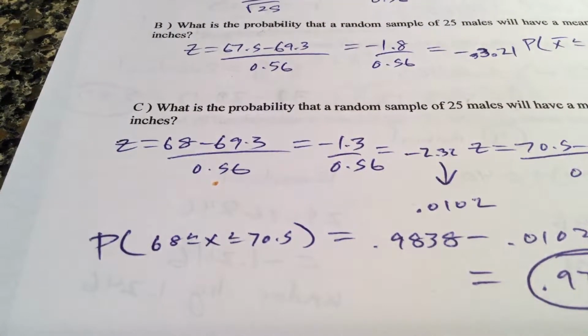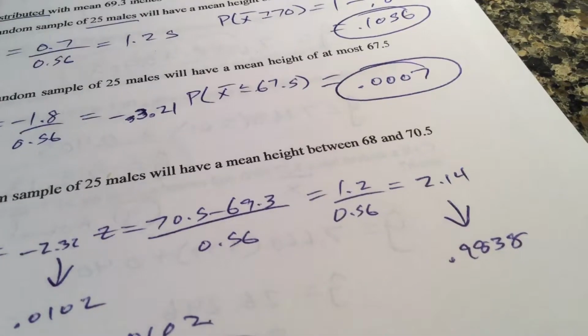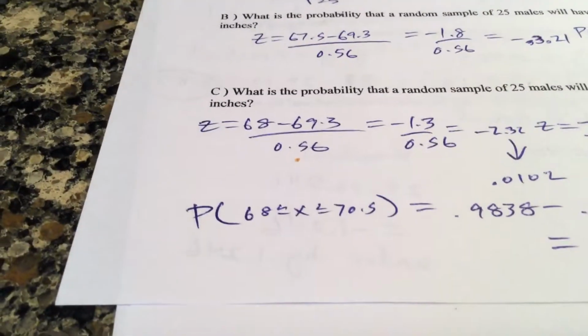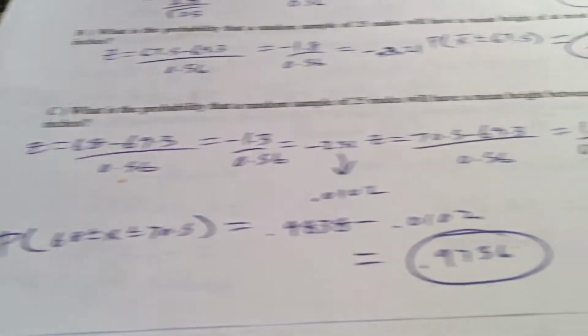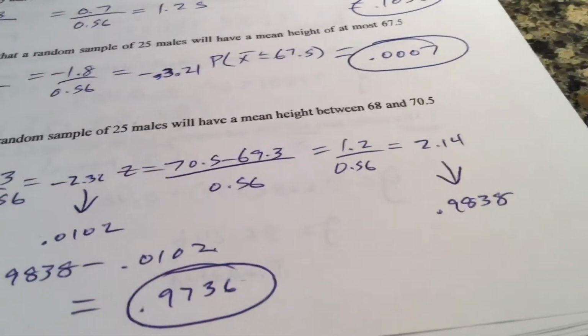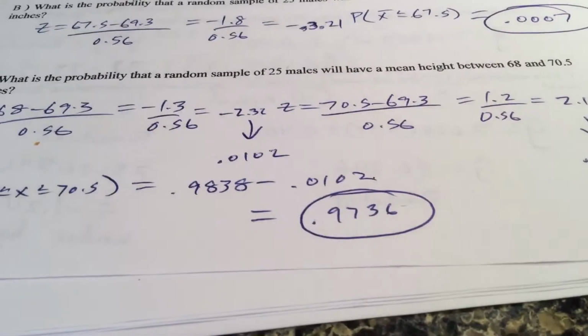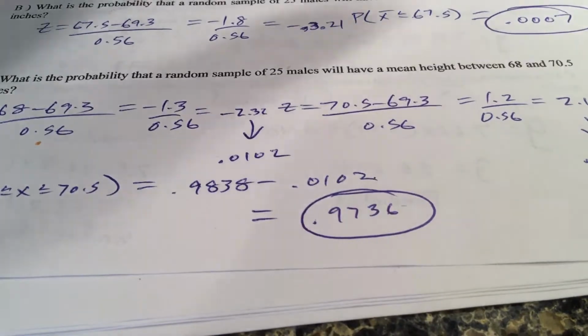Very, very low. And then what's the probability that they're going to be between 68 and 70.5? So you don't have any of that info. You do have to calculate 2 z-scores. There's the first one. There's the second one. So it's almost 100 there. 100% chance almost. All right.